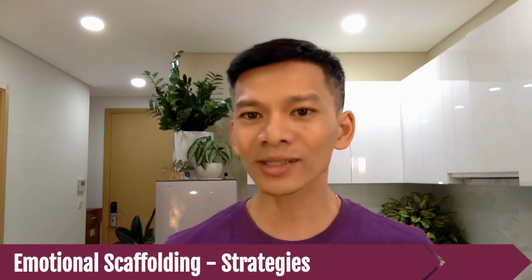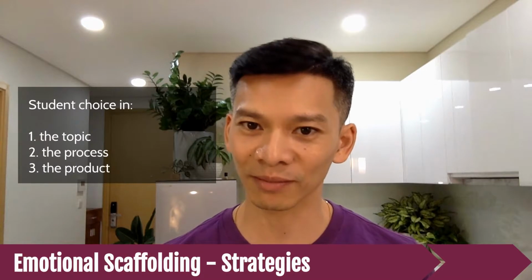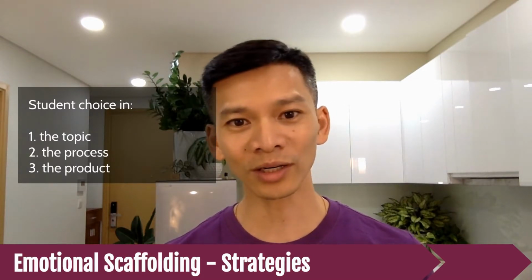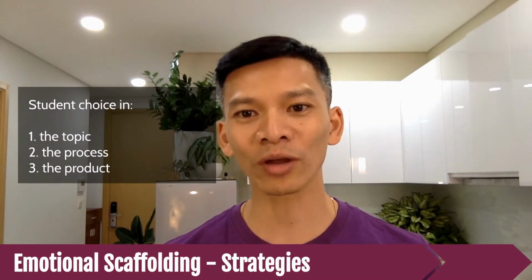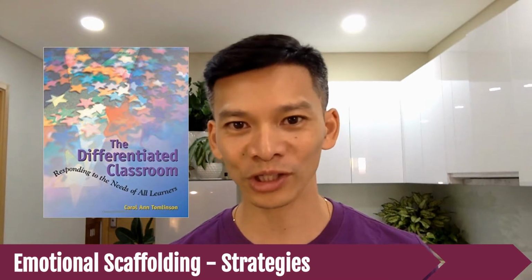But there are more systematic things we can do to honor student choice. This includes giving students a choice in the topic to investigate, the way they want to work, and the product to show their learning. This may be familiar to you because it's Carol Tomlinson's model for differentiation.